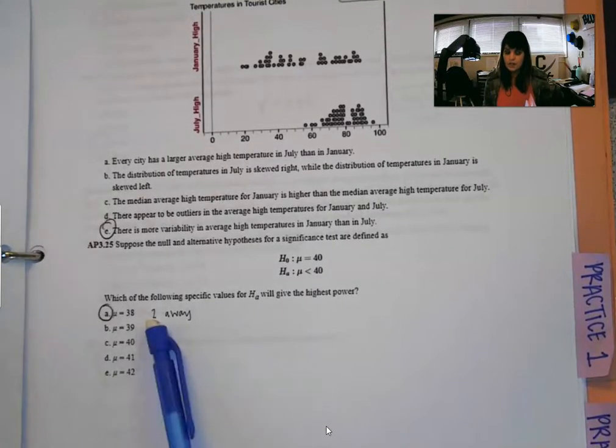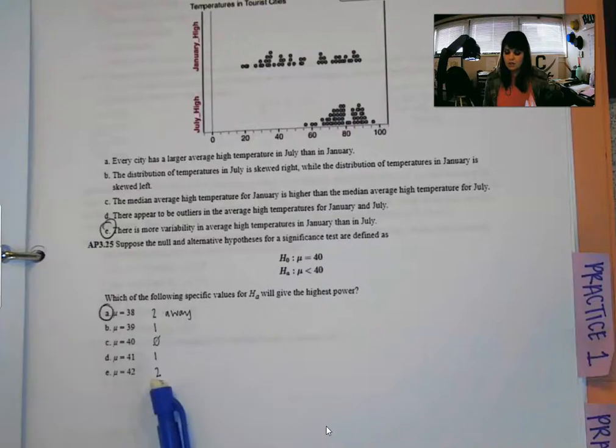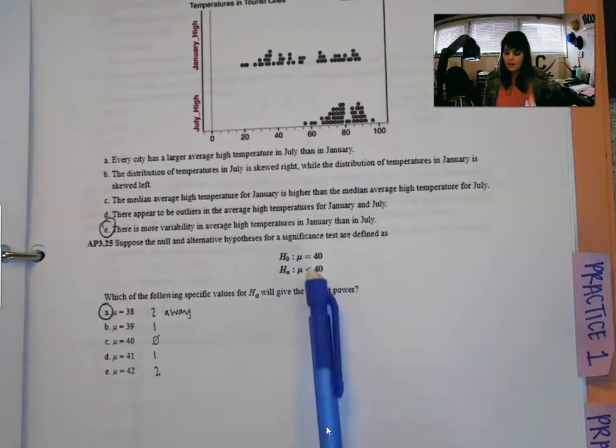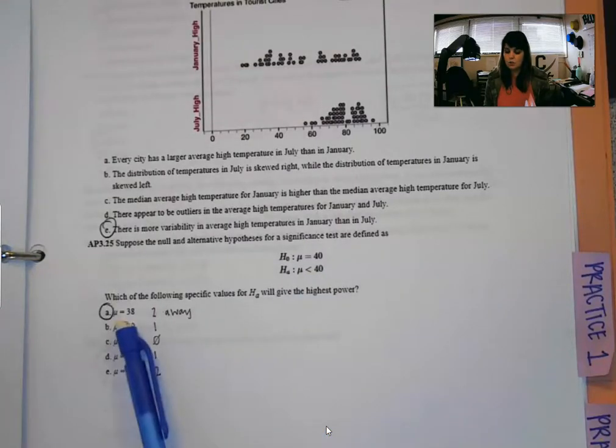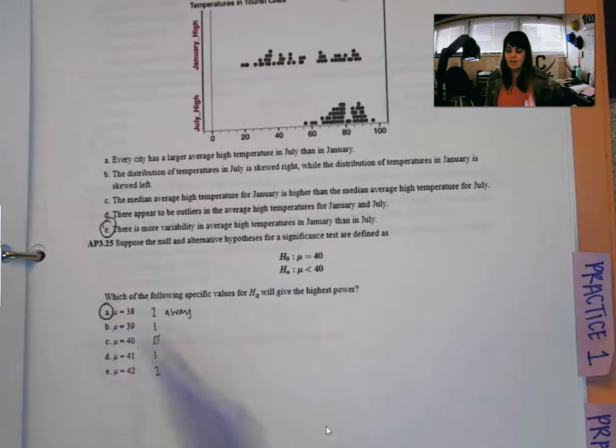So this is 2 away, but so's this one. Then I went to my alternative and realized, okay, they're testing if it's less than 40, so I need to choose the one that's less than 40. So it's the one that's farthest away that's less than 40.